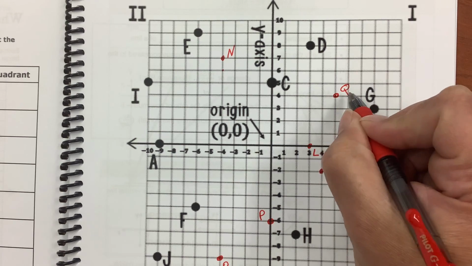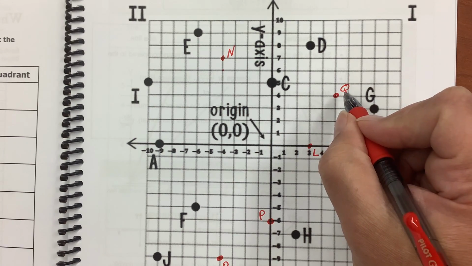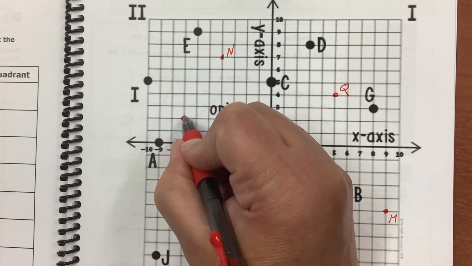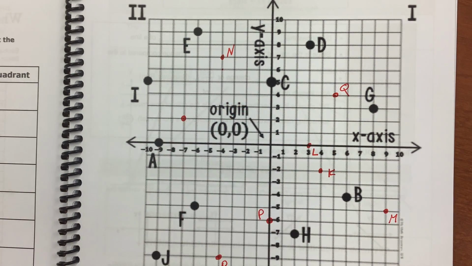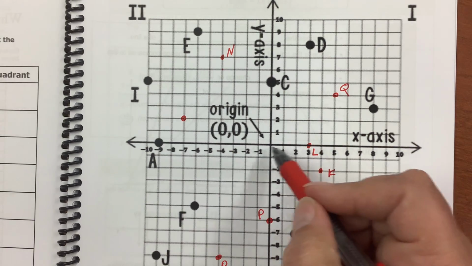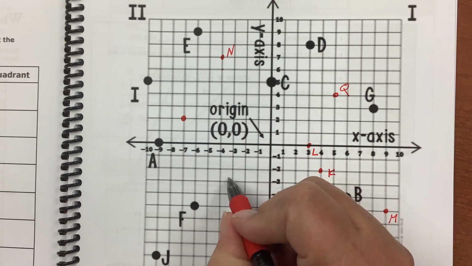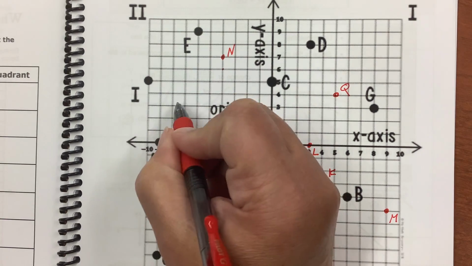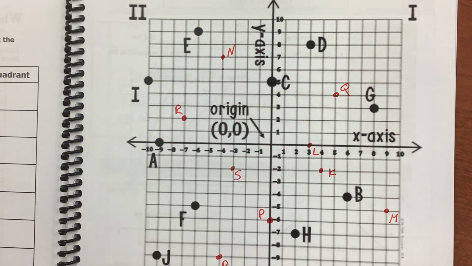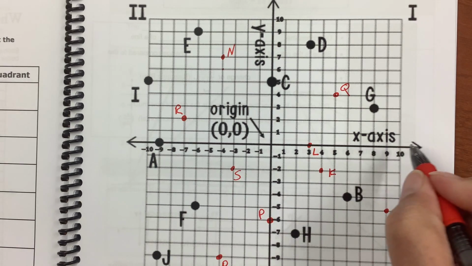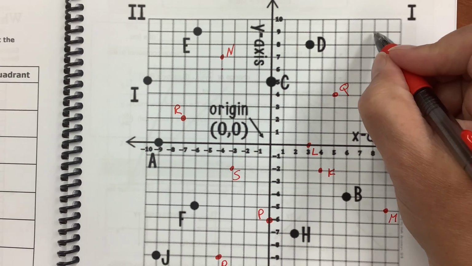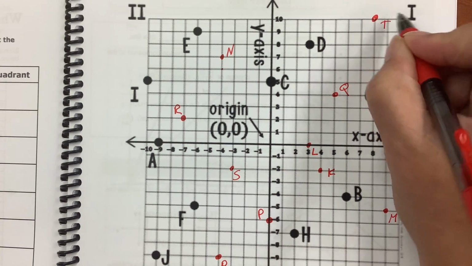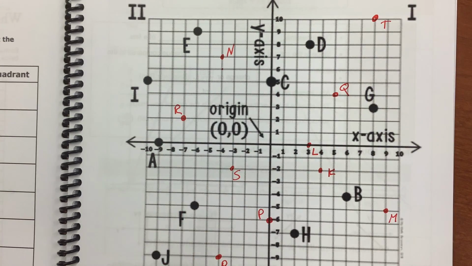R is at -7, +2. S is at -3, -2. Oh, I forgot to put the R on the -7, +2. And +8, +10, way up there for letter T. Everybody has a letter, we're good.